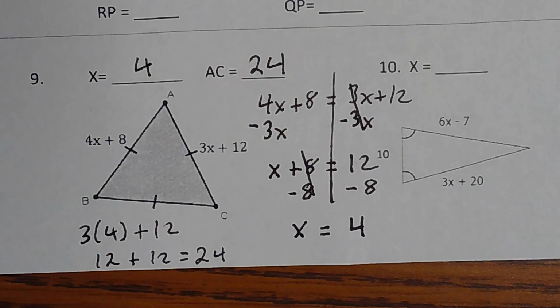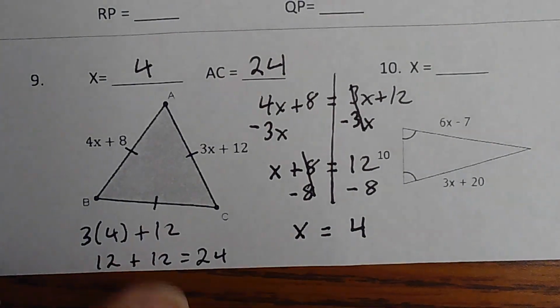Any questions on number 9? Okay, I'm going to give you a minute. Not an actual minute, but you know, some time. All right, let's keep going.